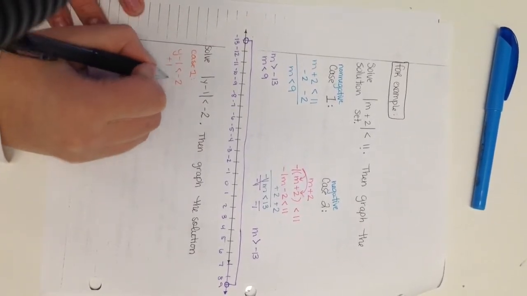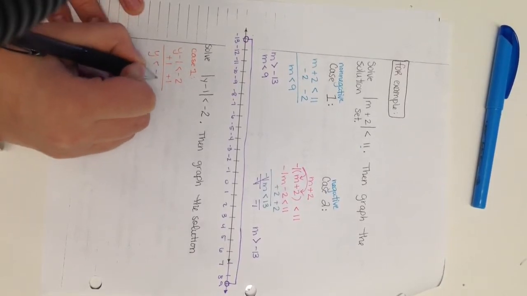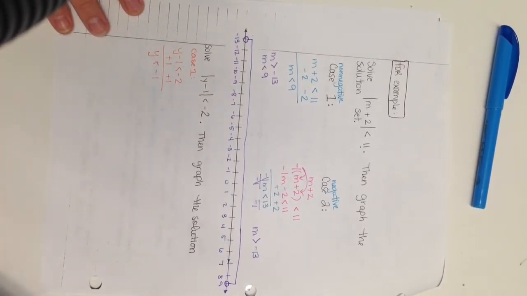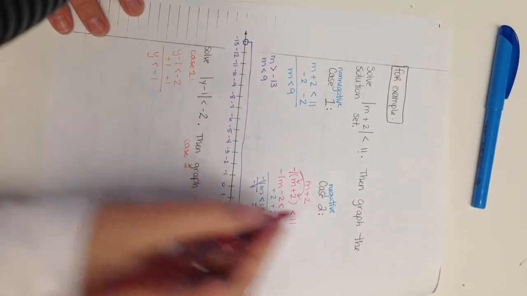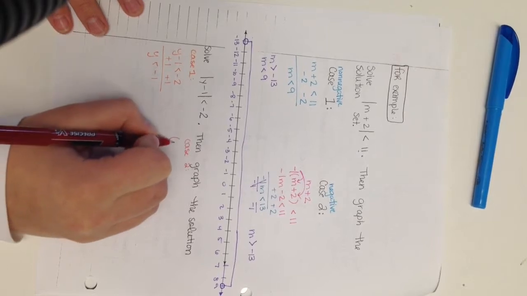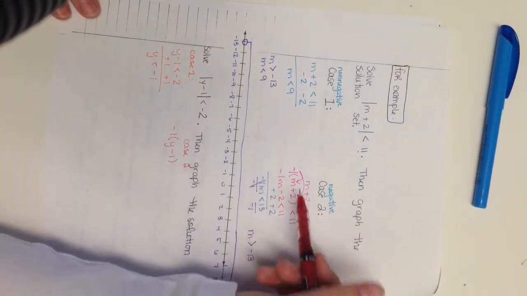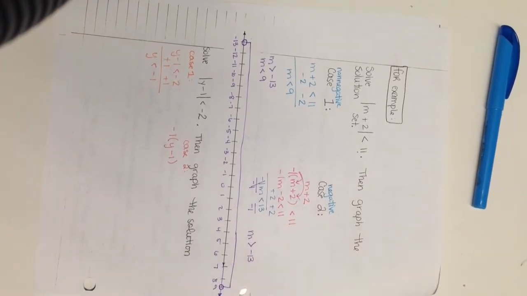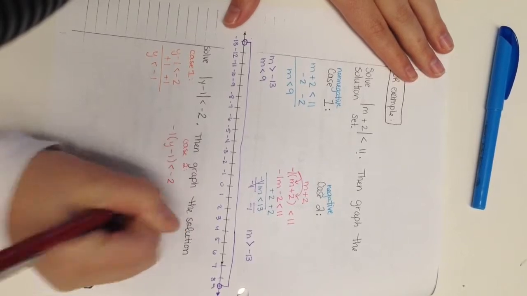So I'm going to add 1 to both sides. Y is less than negative 1. And I'm done over there. Then I'm going to make case 2, which we decided was our negative case. So I'm going to take the insides, which is y minus 1, and I'm going to put a negative 1 out front, just like I did up here to make it my negative case. I leave the symbol the same, less than negative 2.